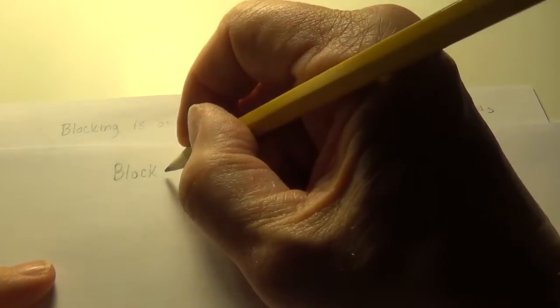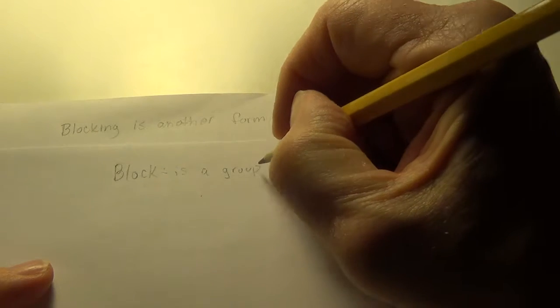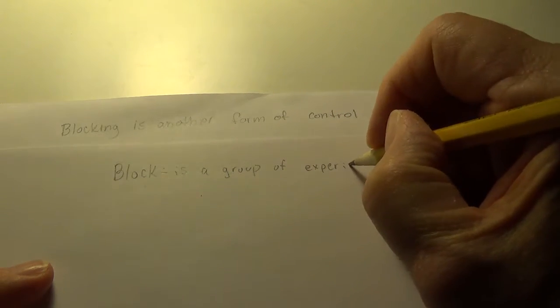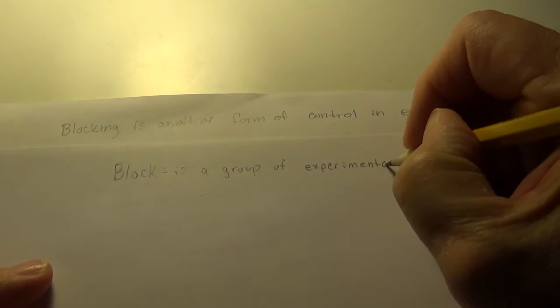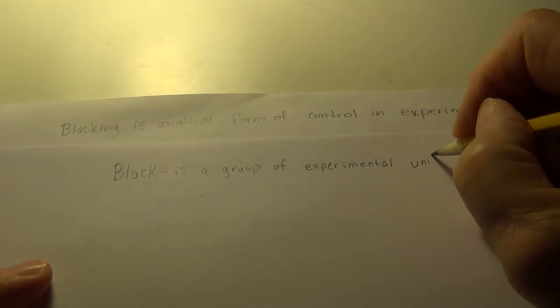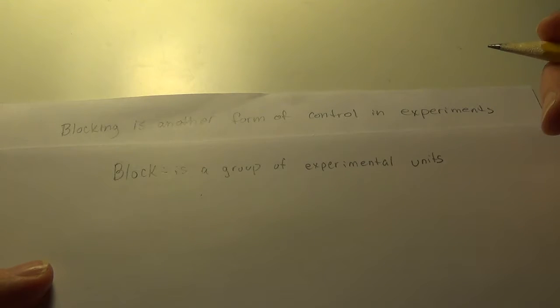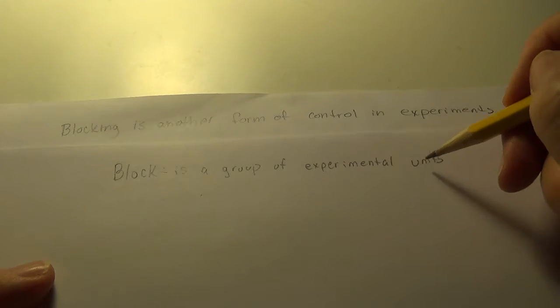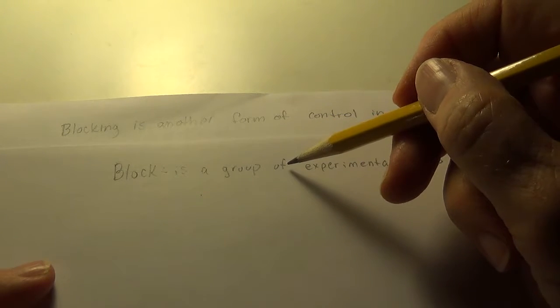So a block is a group of experimental units, in this case the white laundry and the dark laundry. Experimental units, we call them subjects when they're people, but definitely not this time.